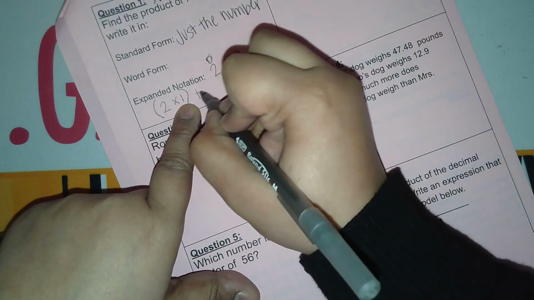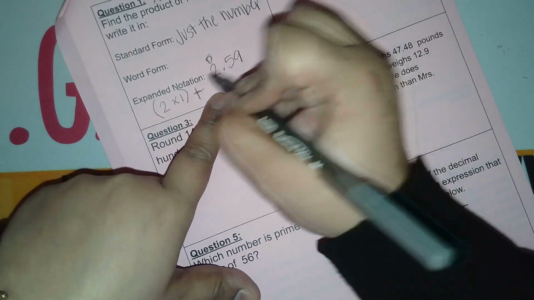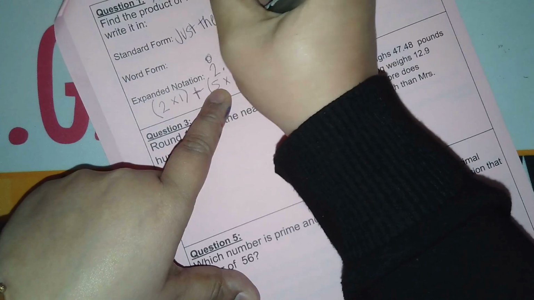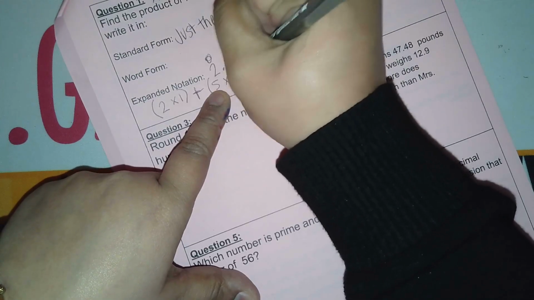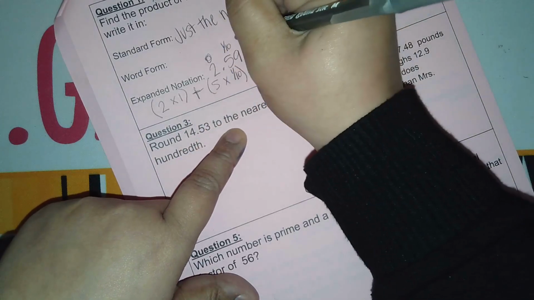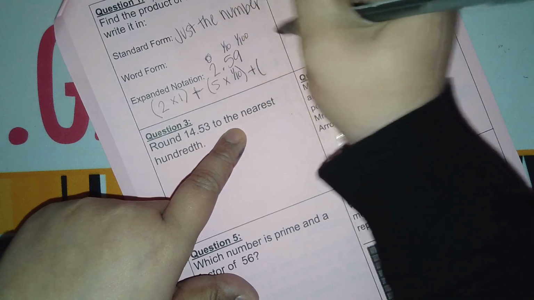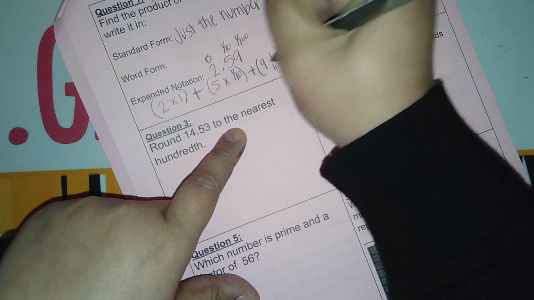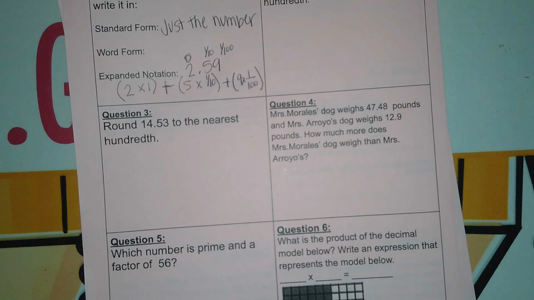And then we're going to do plus 5 times 1/10 because it's in the tenths place. And then we're going to do 9 times 1 over 100, okay? Because it's in the hundredths place. All right, so for this one, you can draw your place value chart.